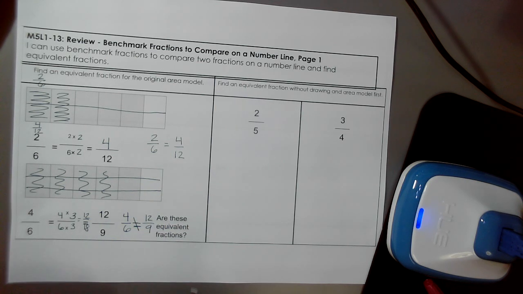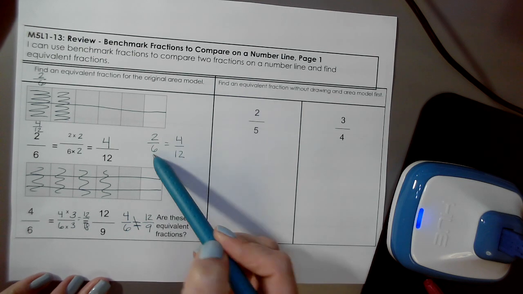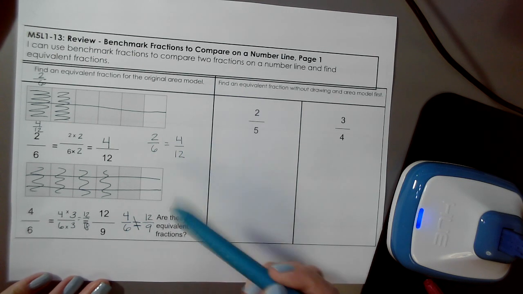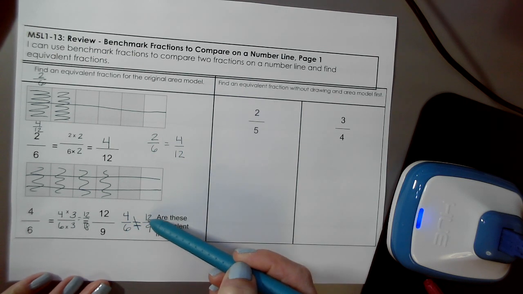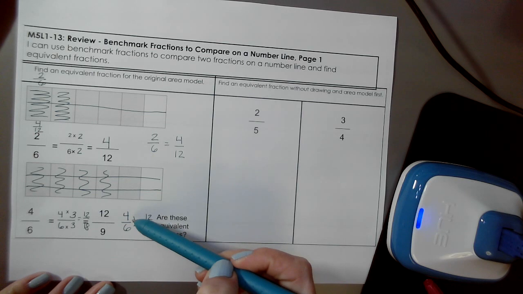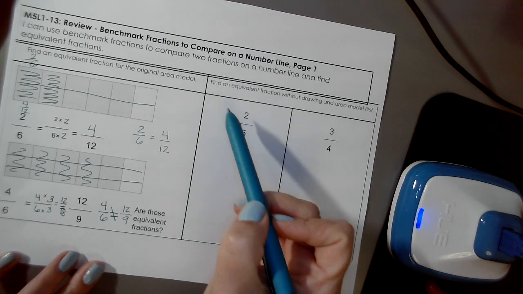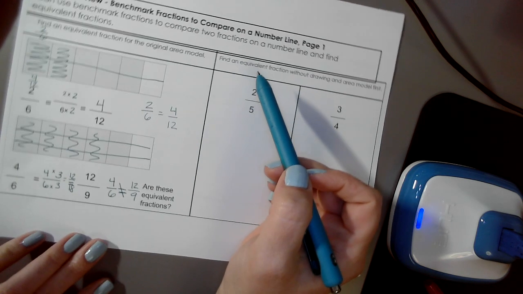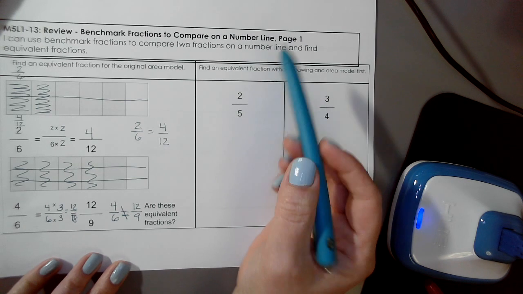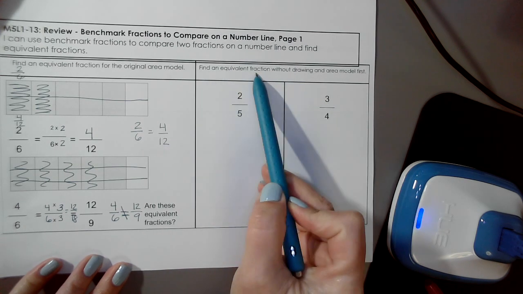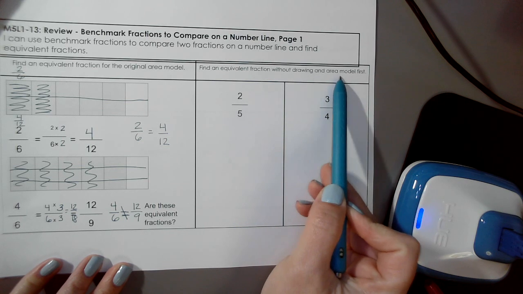And that's what we just learned. 2/6 is equivalent to 4/12, but 4/6 is not equivalent to 12/9. And when I say it's not, that's when I will use that line. Okay. This one says, sorry, I apologize. It says, find an equivalent fraction without drawing an area model. Okay?